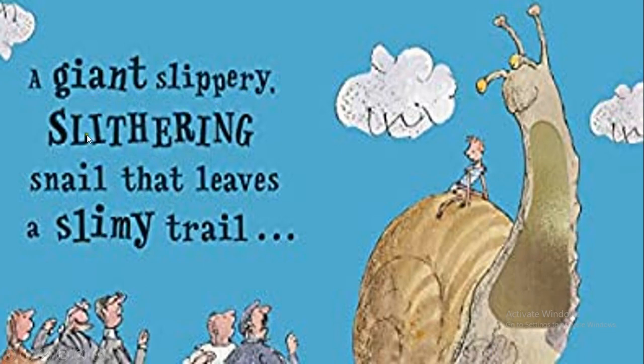A giant slippery slithering snail that leaves a slimy trail. How did we describe the snail? With words like giant that indicate size, slippery that indicates the feeling, slithering is also the feeling. Okay, and slimy trail. How did the snail leave a trail? That is slimy. Very, very slimy and gooey and ooey. Alright.